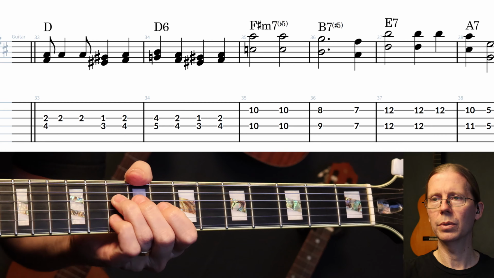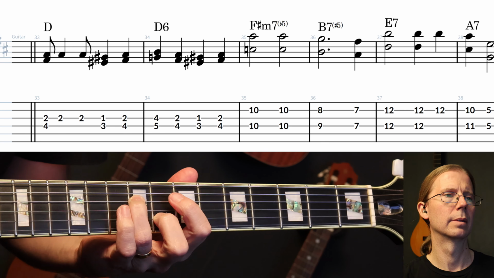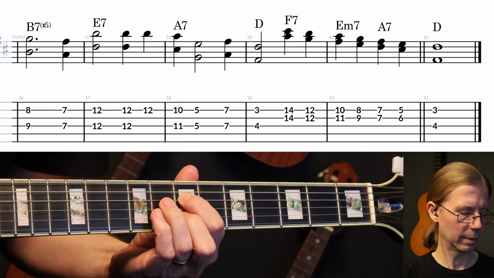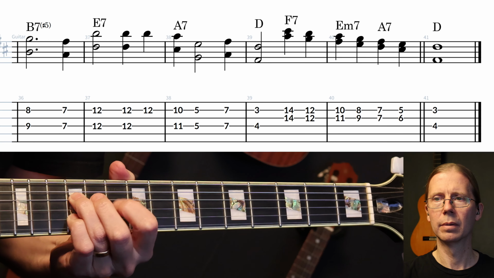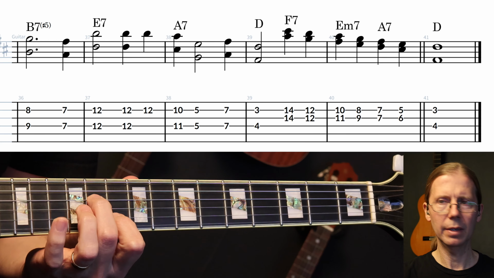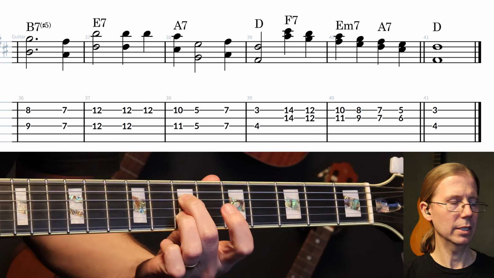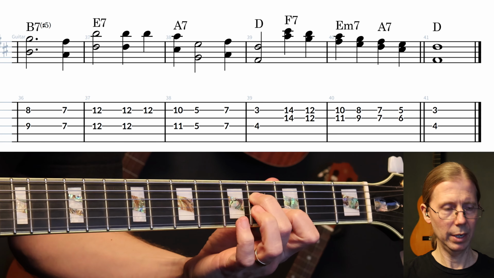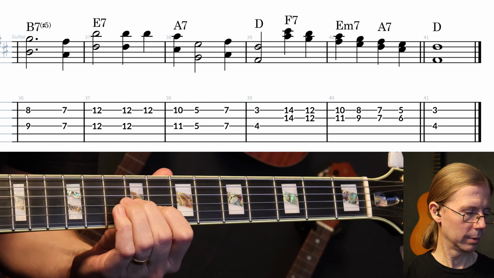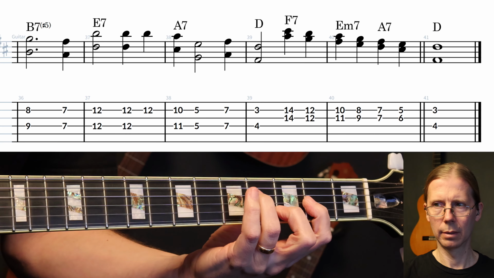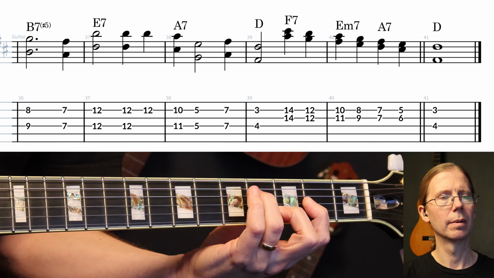So here we go to 10. Okay, 7 and 7. Okay, 12. Okay, 10 and 11. Sliding. 7 and 7, and then 3 and 4. And then you can play this little part that we played earlier. And you could play 4 and 3, or you could maybe put the A in there.